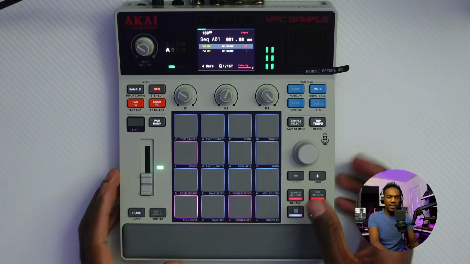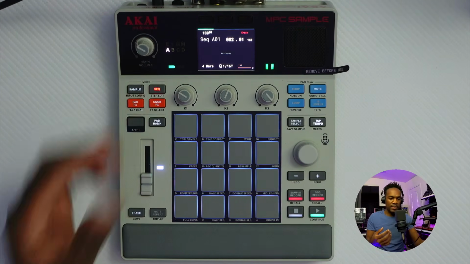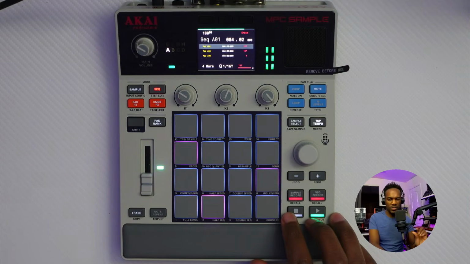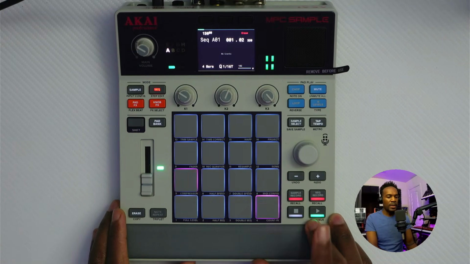I do that a lot, particularly for these 2-step style sequences, because it adds kind of a human element to it in conjunction with a tiny bit of swing.